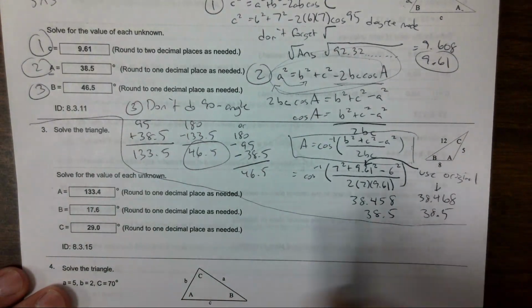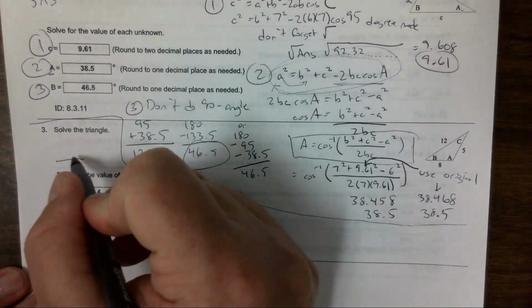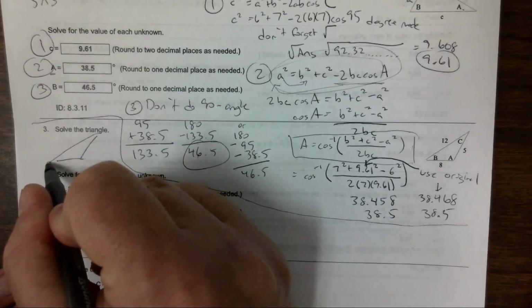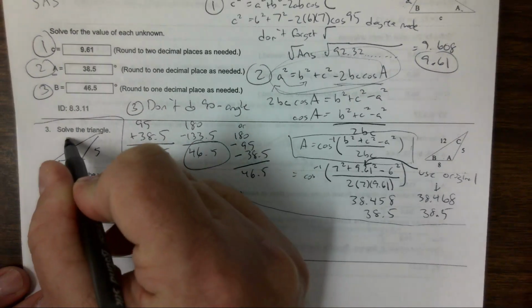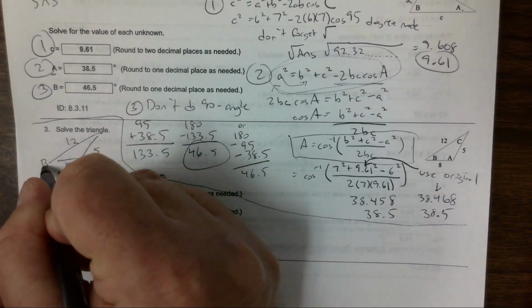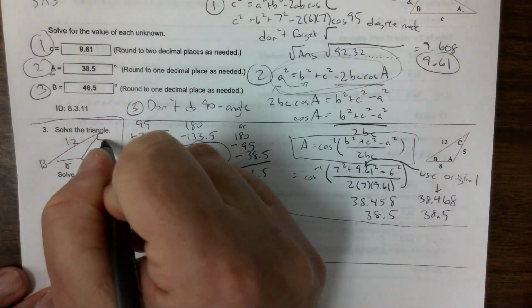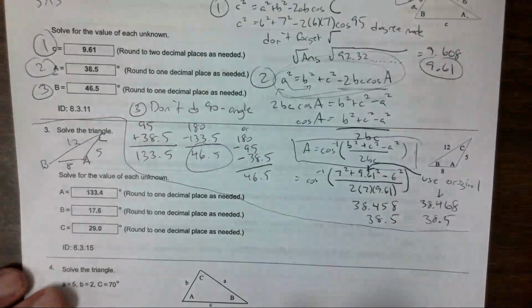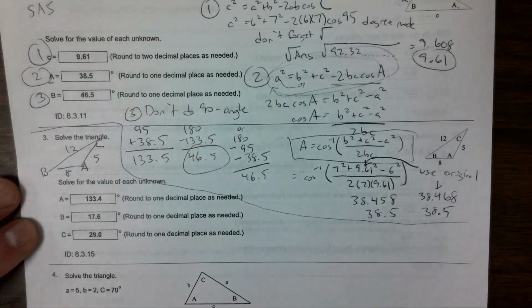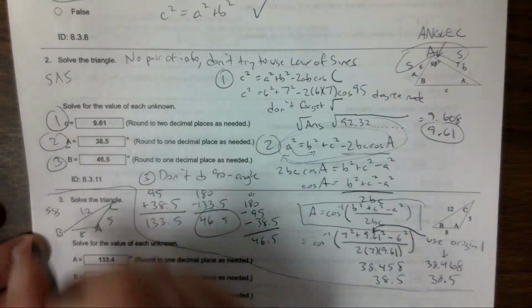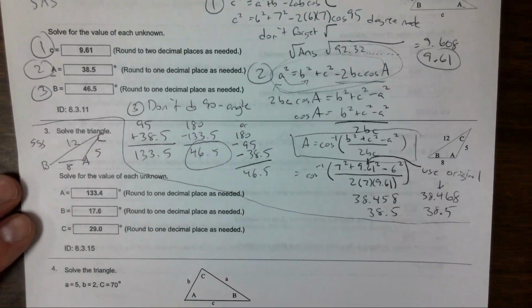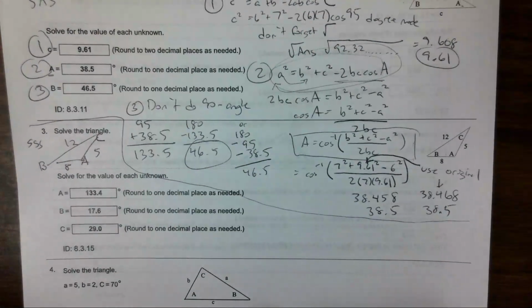Now we have this other triangle over here. I'm just going to redraw it. Okay, so whereas that one was side angle side, this is side side side, because we know 3 sides. So you don't know any angles.